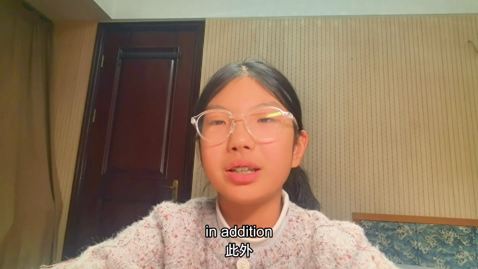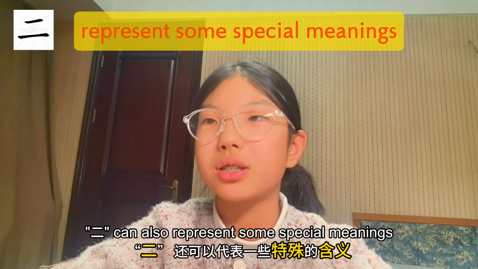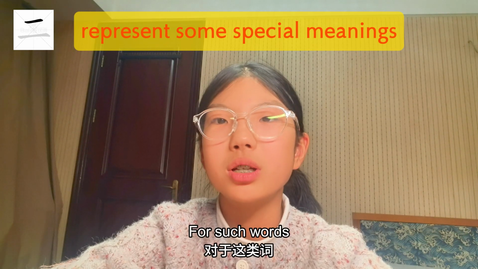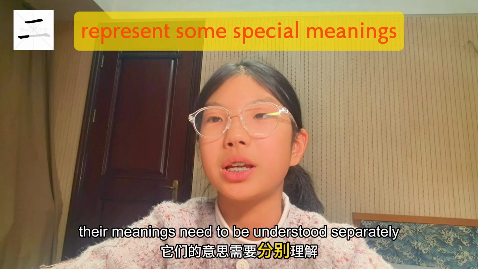In addition, 二 can also represent some special meanings. For such words, their meanings need to be understood separately.